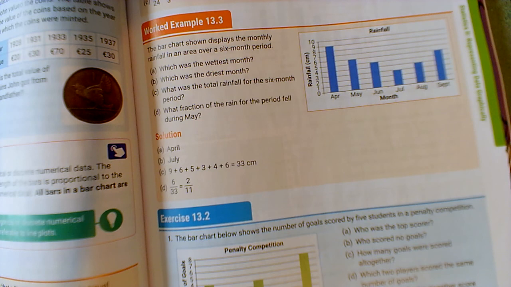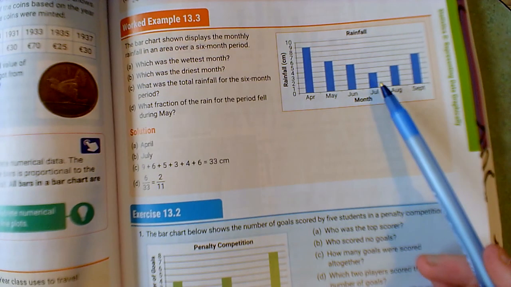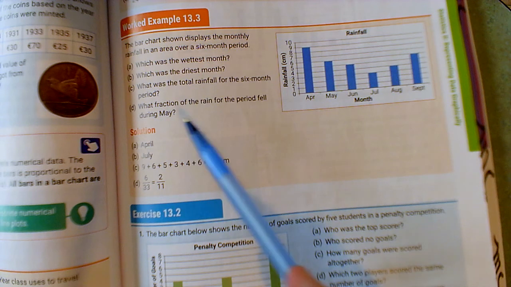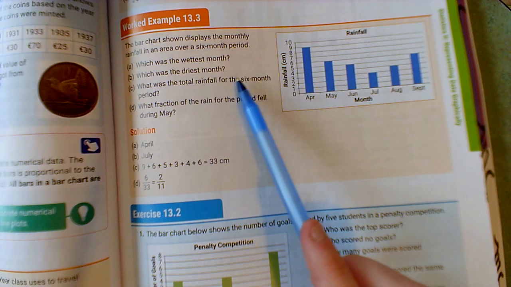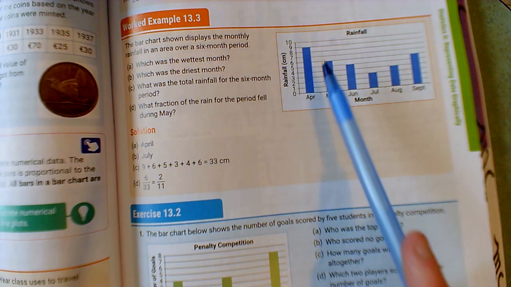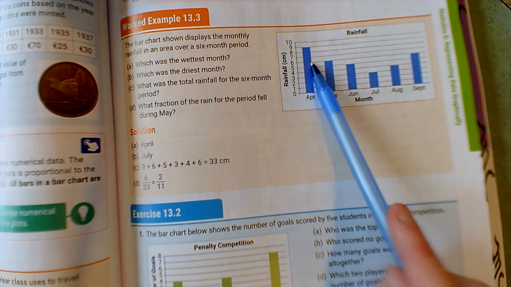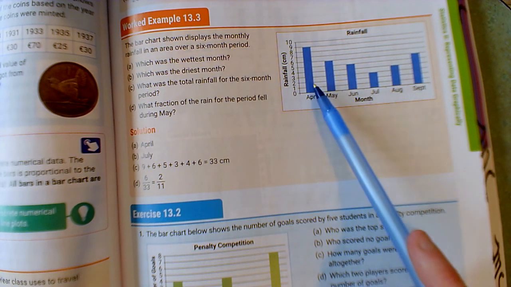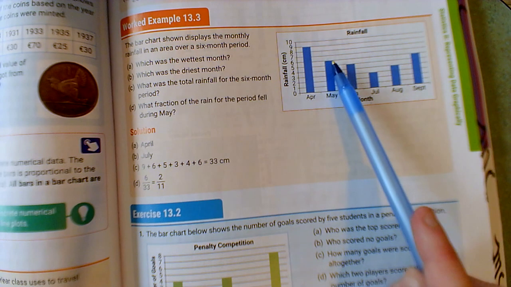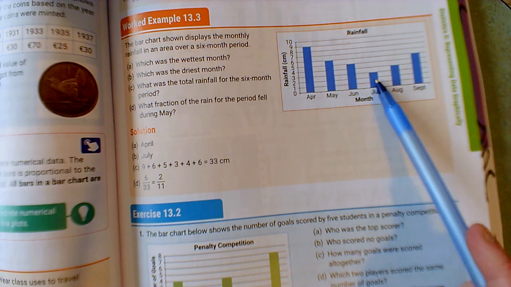And then what was the total rainfall for the 6 month period? I would then need to add up all my frequency together. So in April, there's 9 centimetres. In May, I have 6. In June, I have 5. In July, I have 3. In August, I have 4. And in September, I have 6. So I need to add them all together.